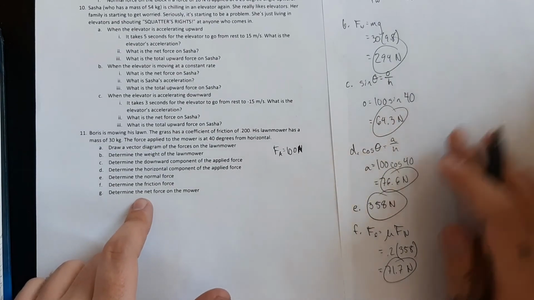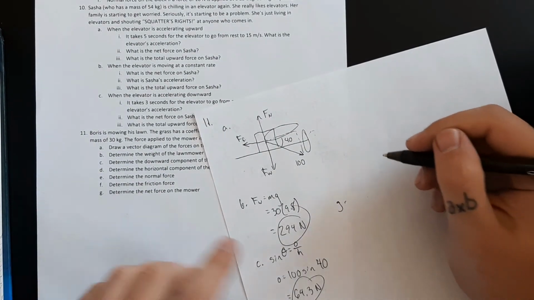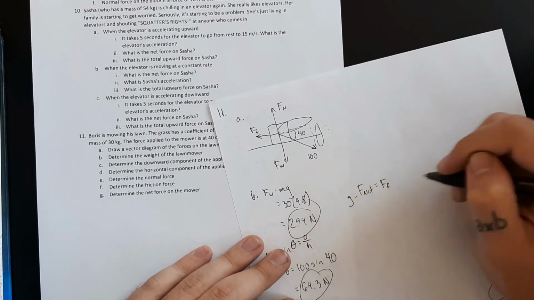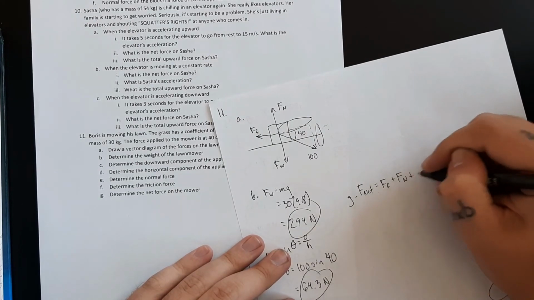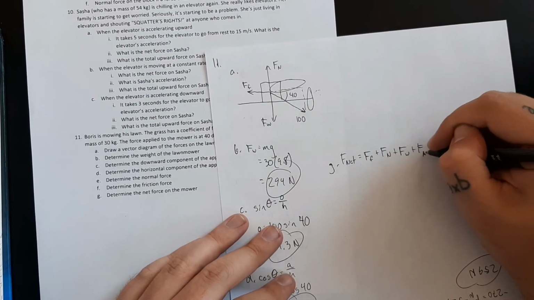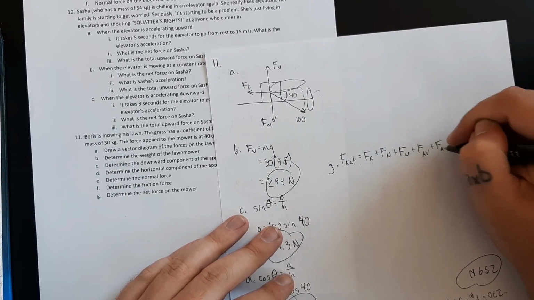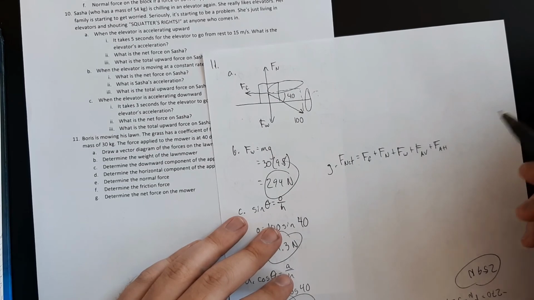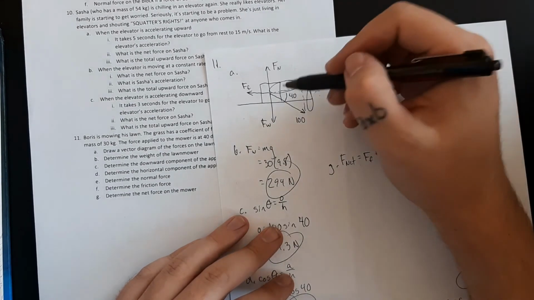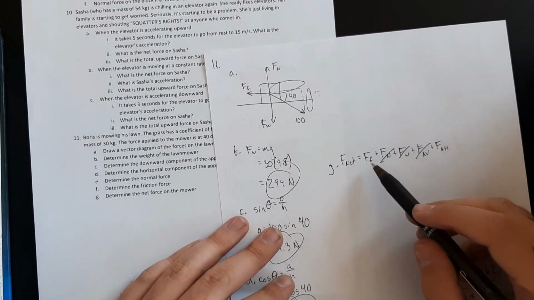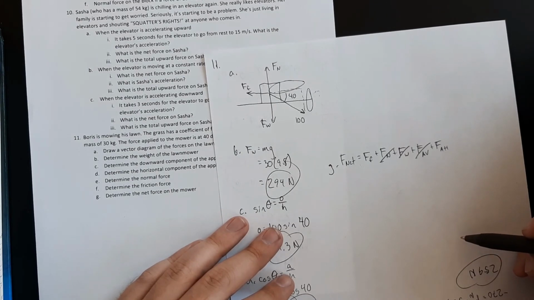Okay. Now, looking for the last bit on here. G, the net force on the mower. So let's look at all the forces on our object. We have got our friction force. We've got our normal force. We've got our weight. We've got the vertical component of our applied force, and we've got the horizontal component of our applied force. Okay, all of our vertical stuff, we know because this thing isn't moving into the ground, cancel out. Our normal force and our weight and our vertical component total end up canceling out. So what we're left with is the friction force and our horizontal applied force. Okay, both of which we have.